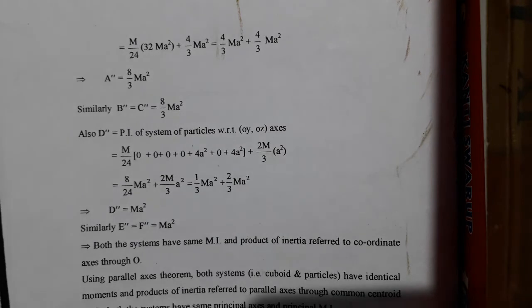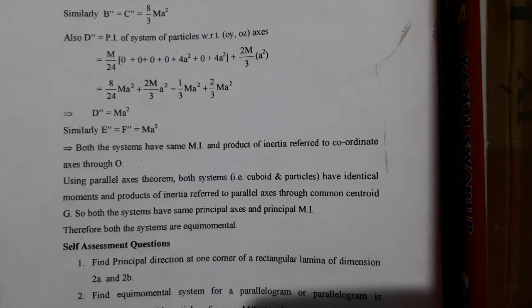You try to find this, then we see that a double dash is the same as a, b double dash is the same as b, c double dash is the same as c, d double dash is the same as d, e double dash is the same as e, and f double dash is the same as f. So they have the same moment of inertia and product of inertia about the coordinate axes. By using the polar axis theorem, we can also find the moment of inertia about the centroid G. So they will have the same moment of inertia about the centroid G also. Both systems have the same principal axes and the same principal moments of inertia about the centroid, and they also have the same mass and the same centroid. So that's why these two systems are equimomental.